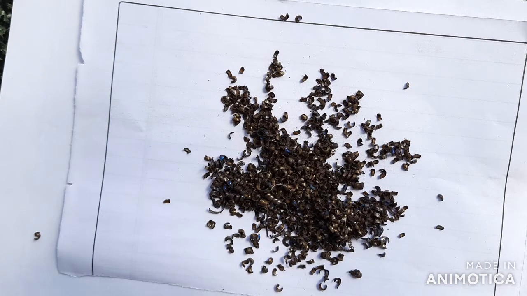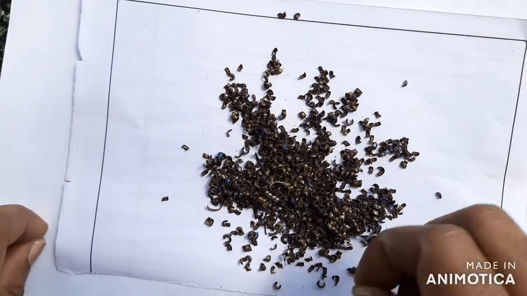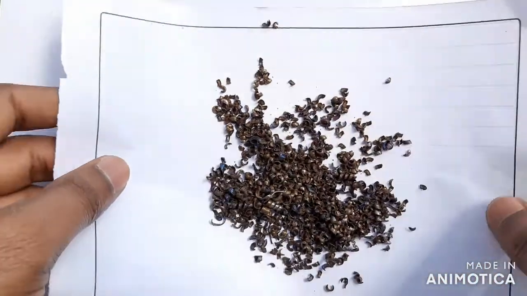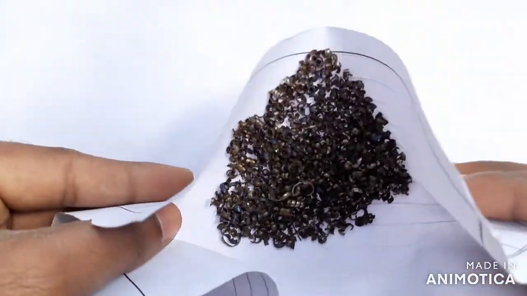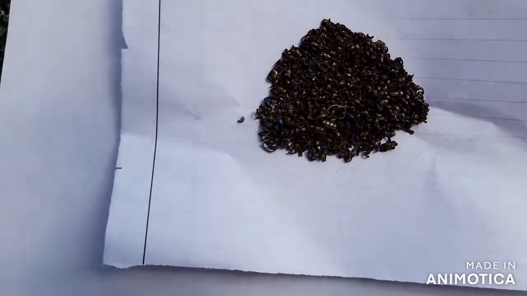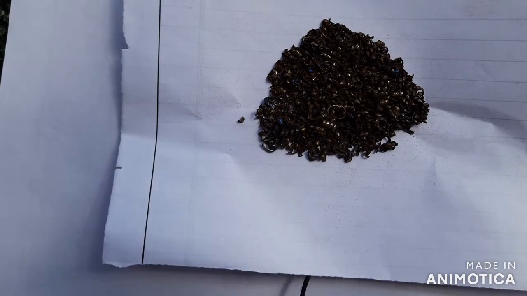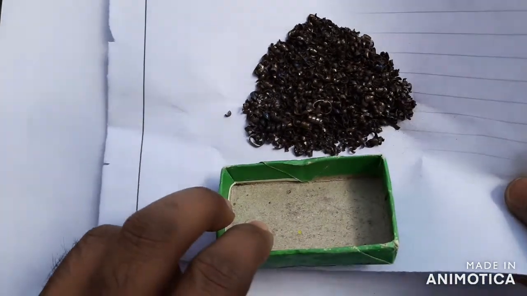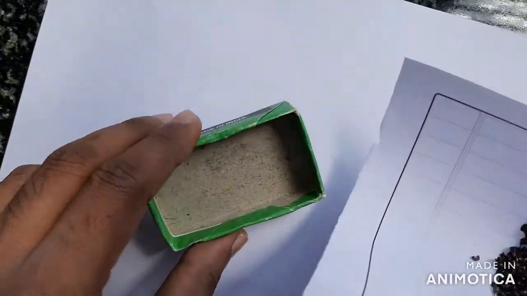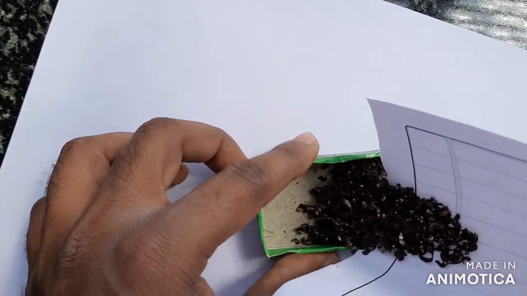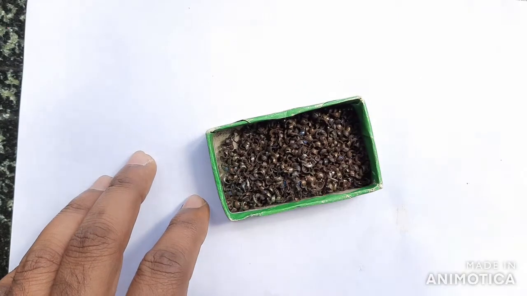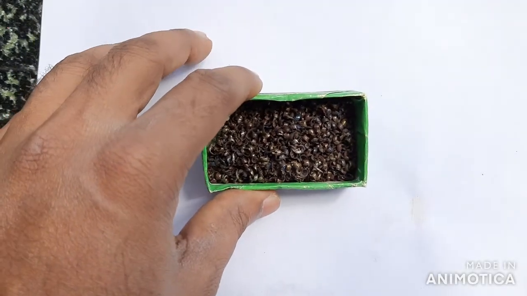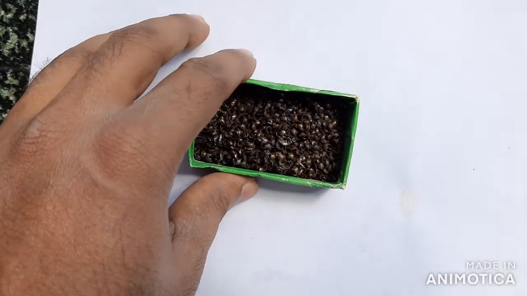So now these iron filings, once we put them onto any surface or any container, they take the shape of the container just like any fluid. Just observe this. If I put these iron filings into this, they get filled in this way. So this is how the iron filings look.